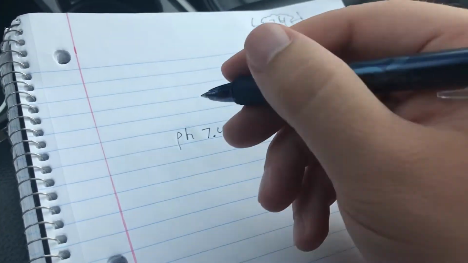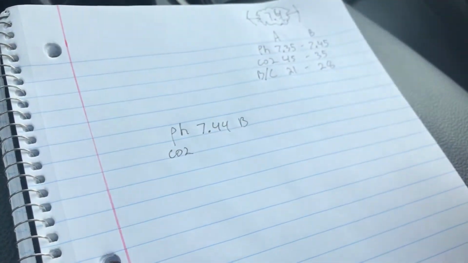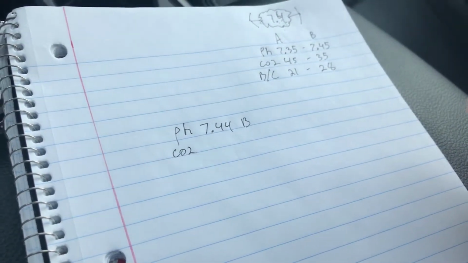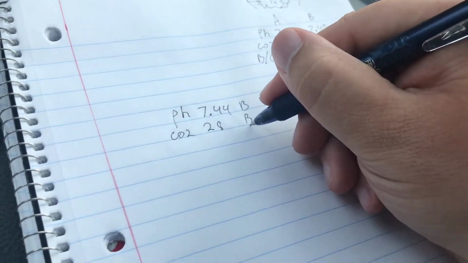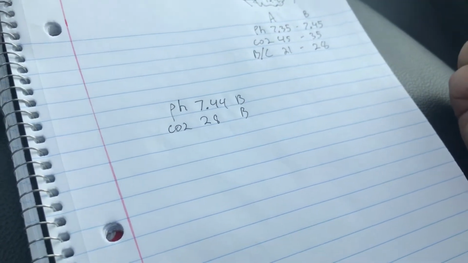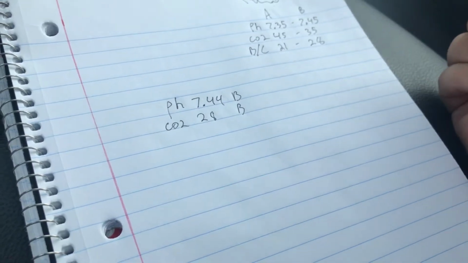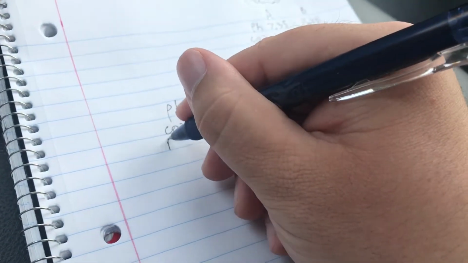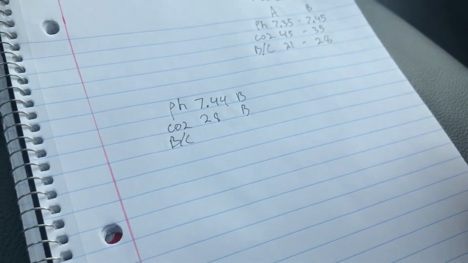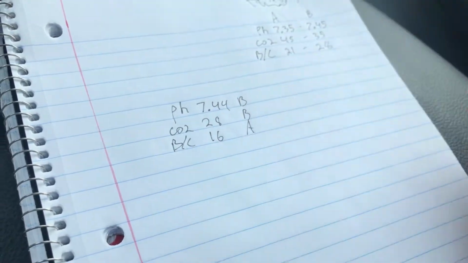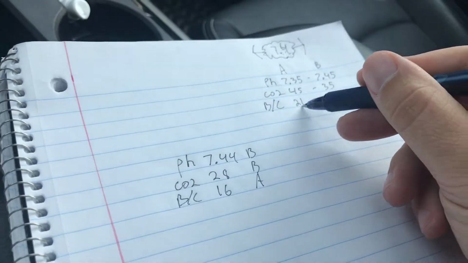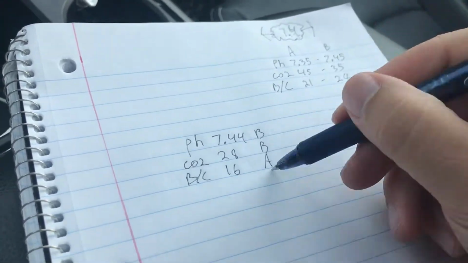So let's do our CO2. Let's say our CO2 is 28. Hey, it's a base too. Look at that, we've got 2 bases going. Now, let's say our BC, our bicarb, we're going to call that 16. It's an acid, right? It's way below 21 on the acid side.